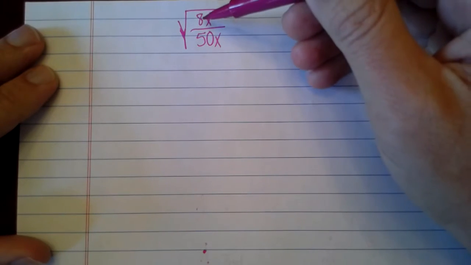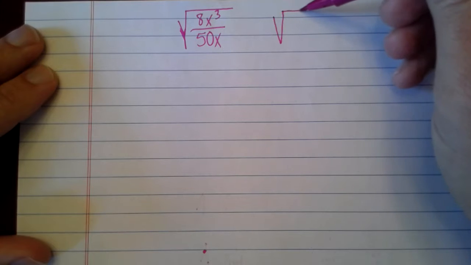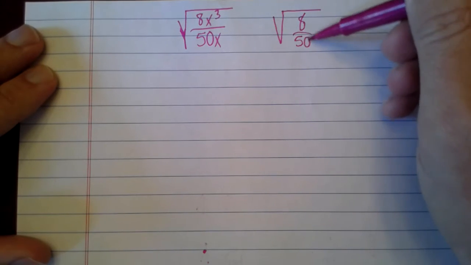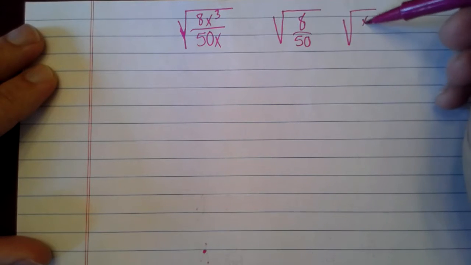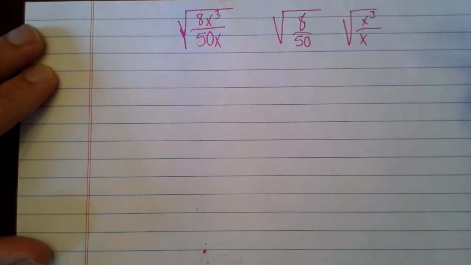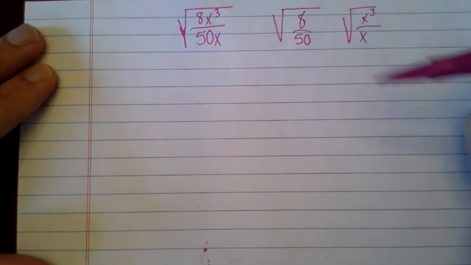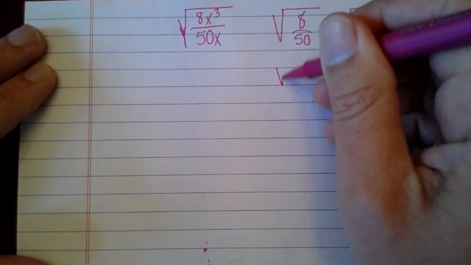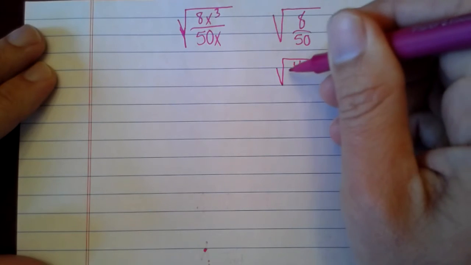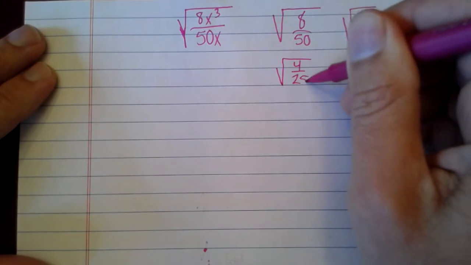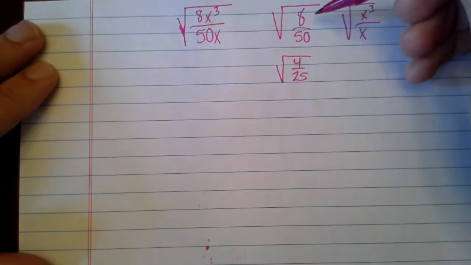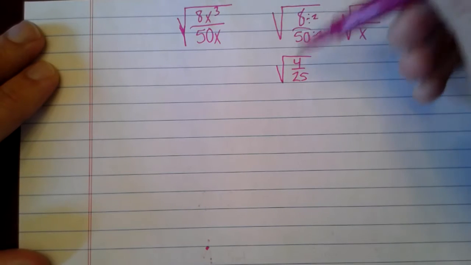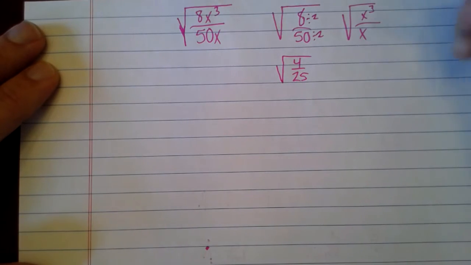Meaning, if I want to break it down instead of having you picture it, I can picture this as 8 over 50, root x cubed over x. And now I can treat this as just 8/50ths. What does 8/50ths simplify to? We can just make this root 4/25ths. Notice I didn't find the square root of it. I just divided this by 2 and divided that by 2. We're allowed to do that. So now I have 4/25ths.